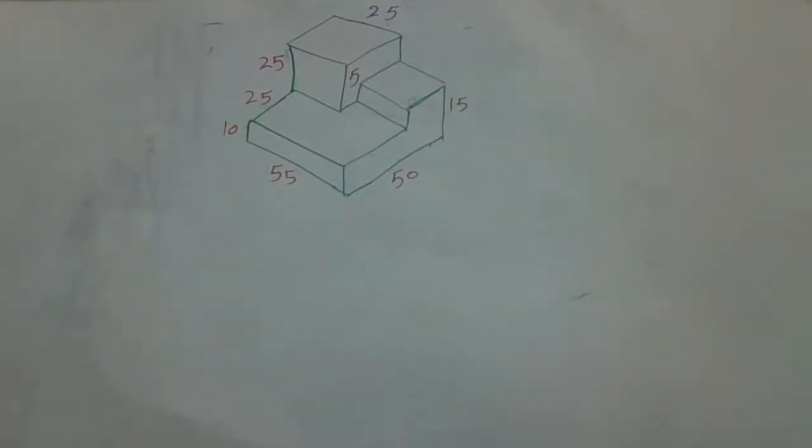We have two methods. One of these methods is the isometric method, and the other one is the oblique method. The isometric method deals with drawing any shape at two angles, 30 degrees for width and 30 degrees for depth.